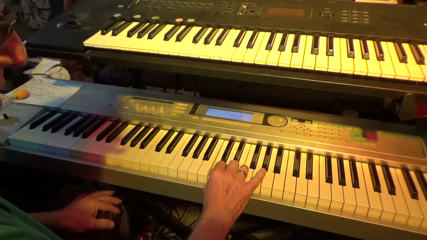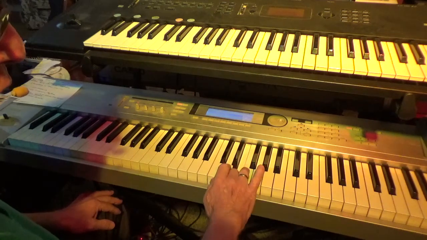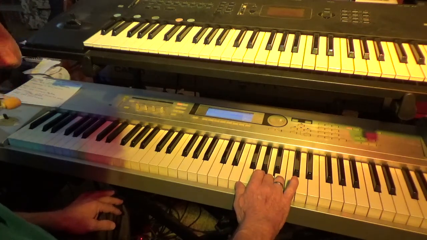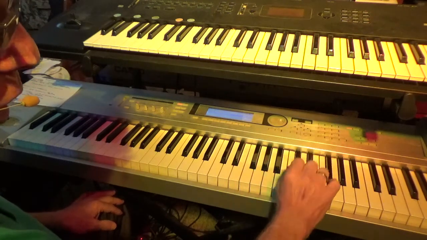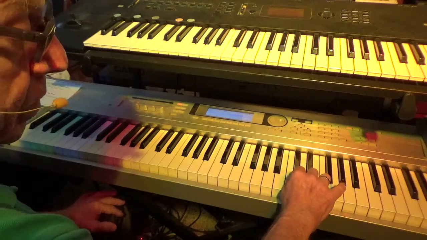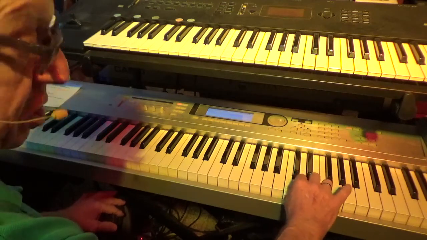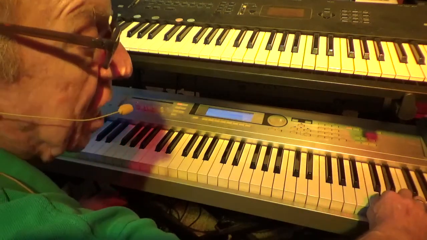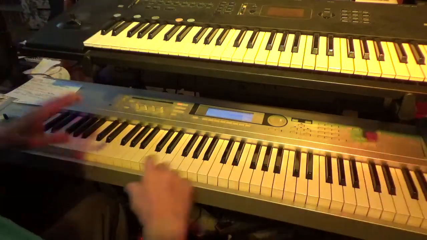First, second, third, fourth, fifth, sixth, seventh, and then start over again on C. First, second, third, fourth, fifth, sixth, seventh, first, second, third, and so forth.